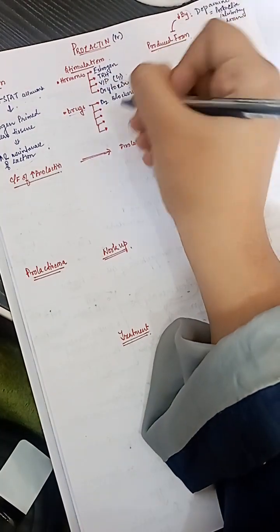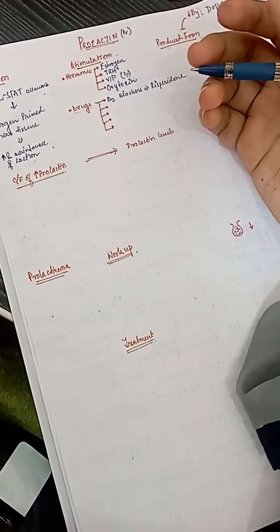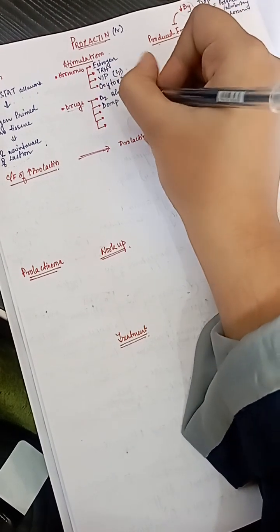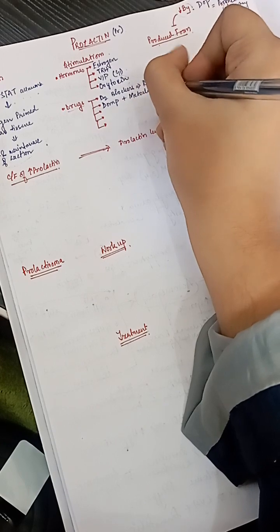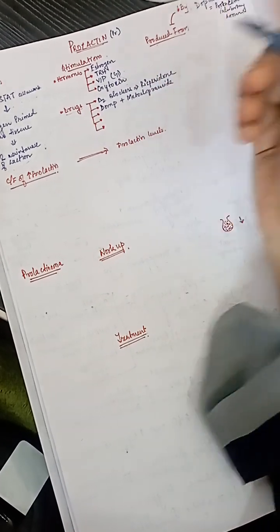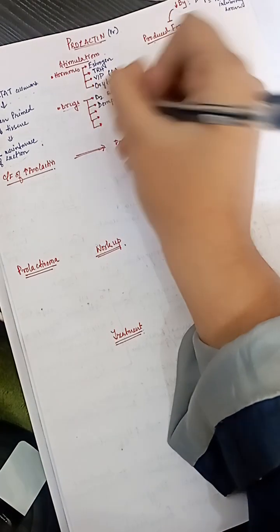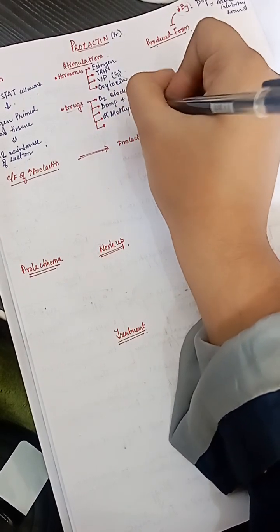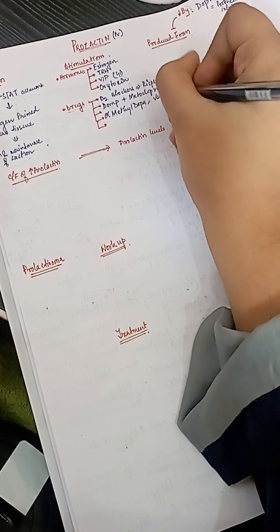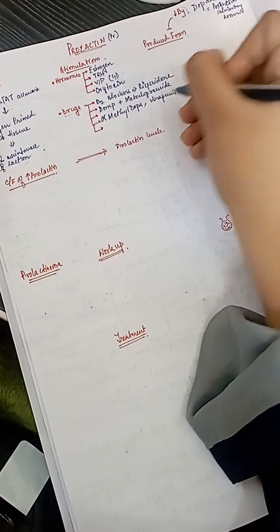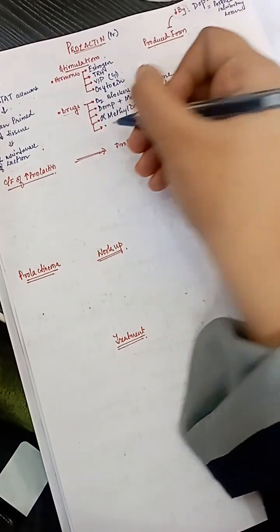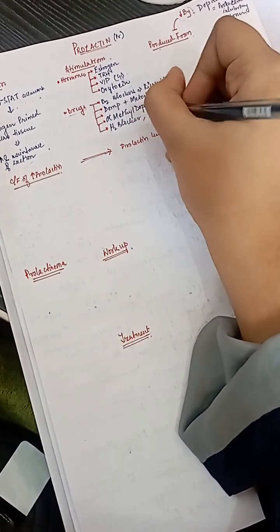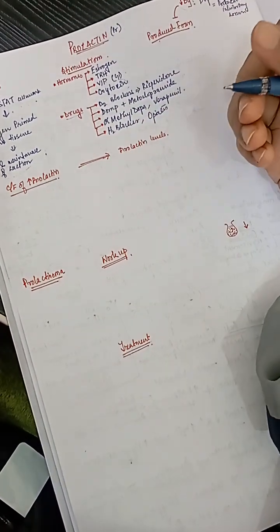Another can be our prokinetic agents, the antiemetic prokinetic agents, that is domperidone and metoclopramide. Another one is our antihypertensives. Those are alpha methyl dopa and verapamil. Another is our H2 blocker and the opiates.